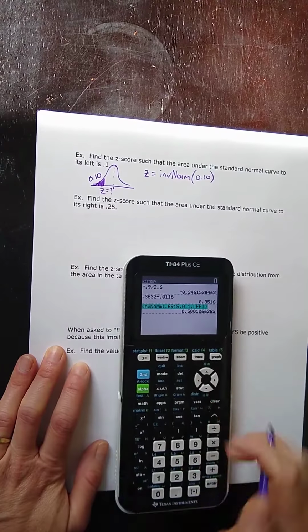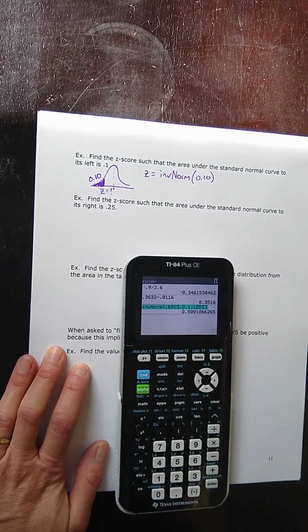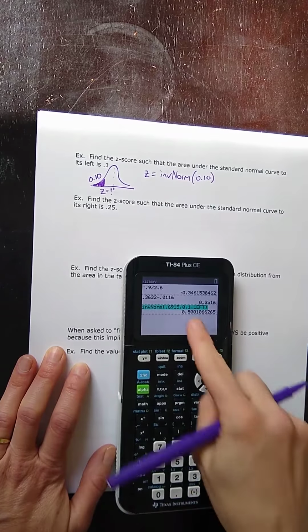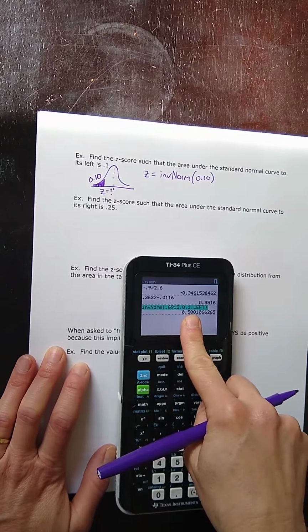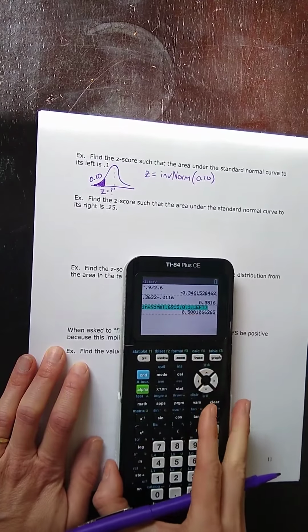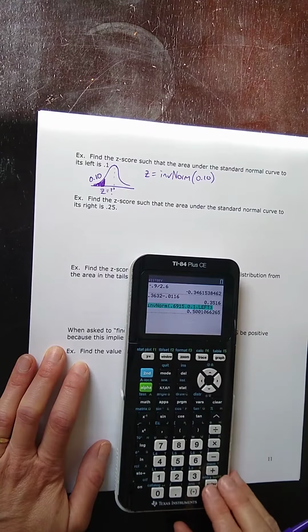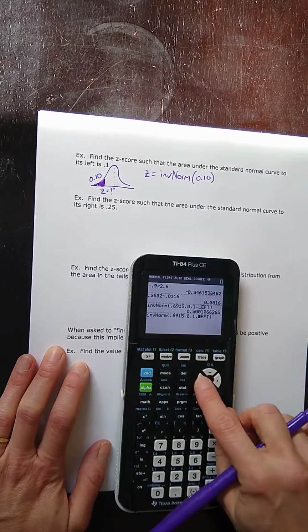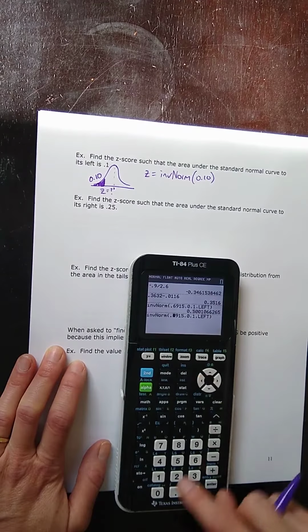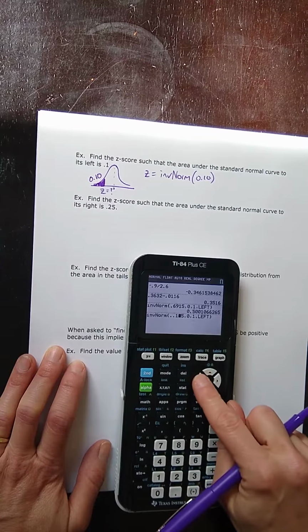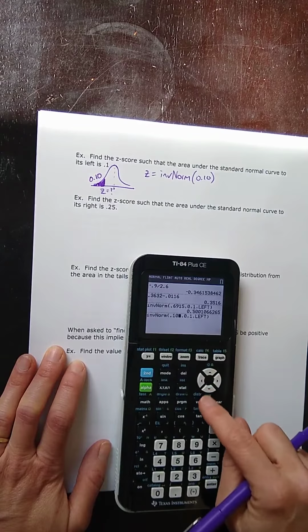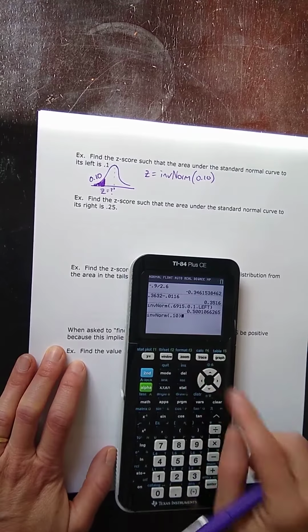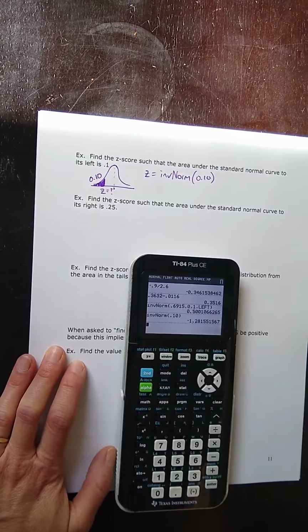So you'll see my fancy calculator did all this stuff, and it was asking me left, right, and all that stuff. So I think this one you can actually work around. If you want the area to the right, you can choose right. But some calculators just work on the left, so I'm going to work with that. If you just type in the value, you really don't need any of this other stuff.